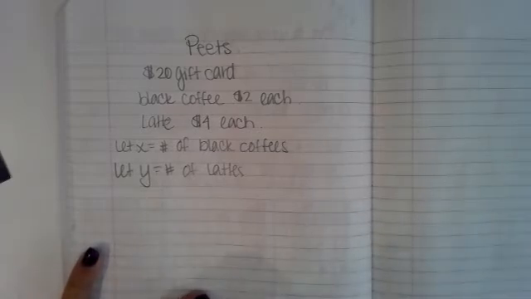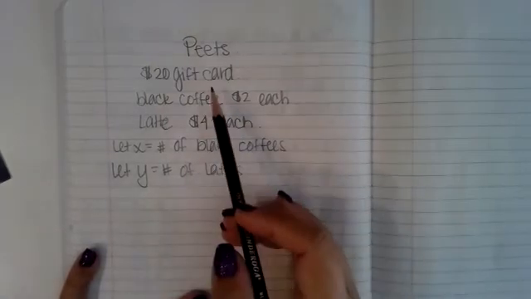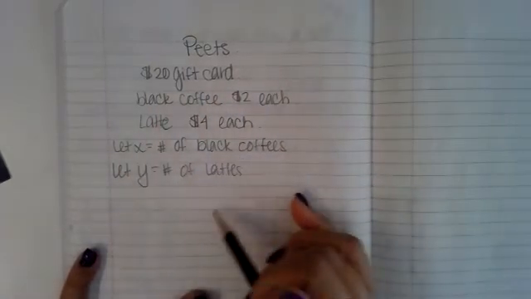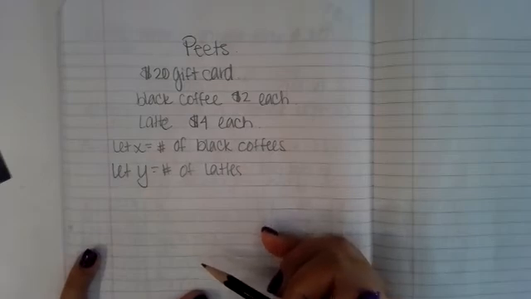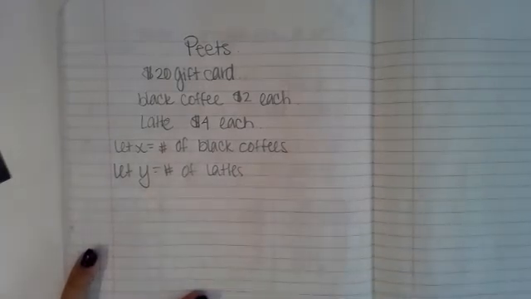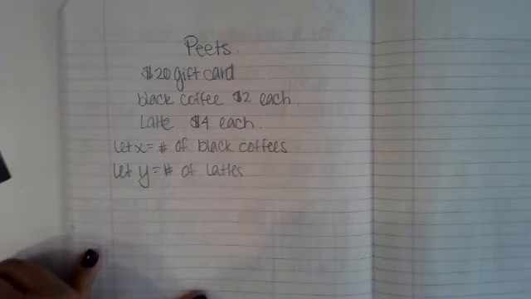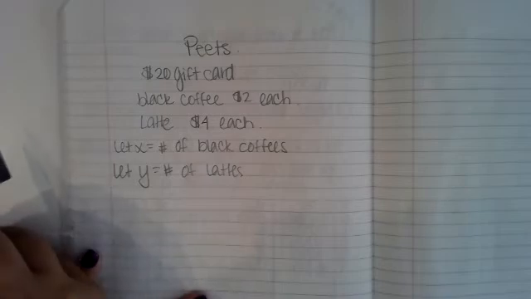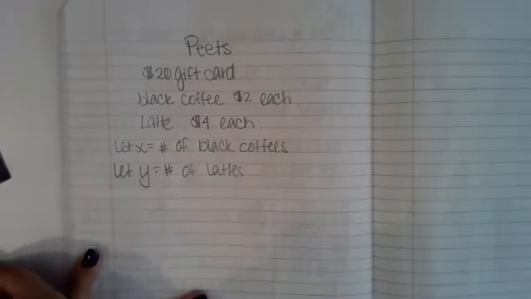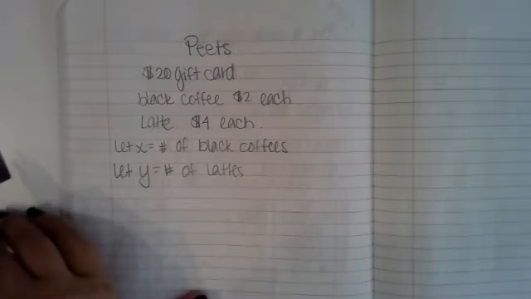Okay. So with that being said, I need to go ahead and write a formula for this. And in order to do that, I have to realize that this is not a y equals mx plus b situation. Because in order to be a y equals mx plus b situation, I would have to have something that's going to equal a total cost. But my total cost is a given. So instead, this is going to be written in standard form.